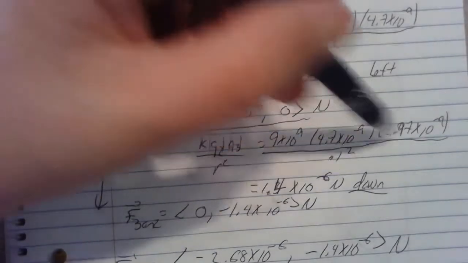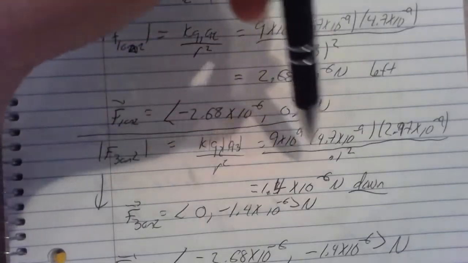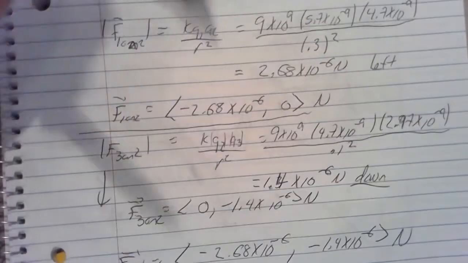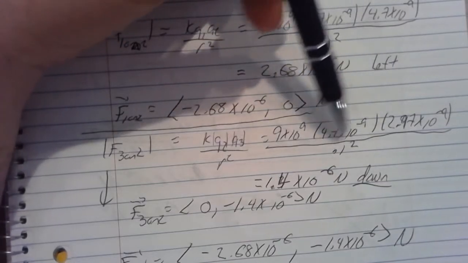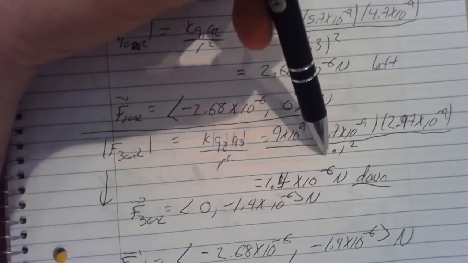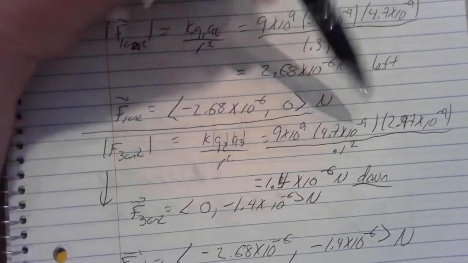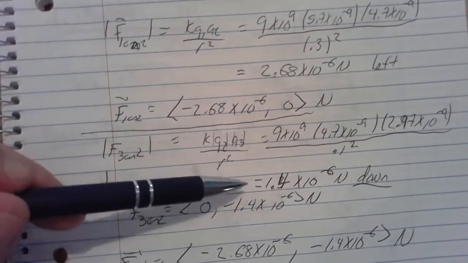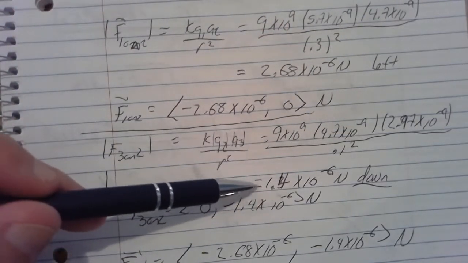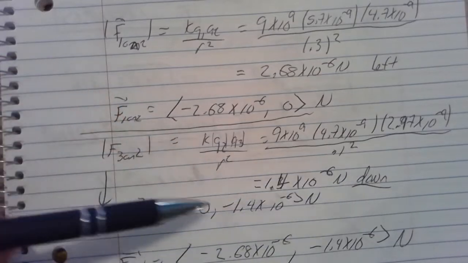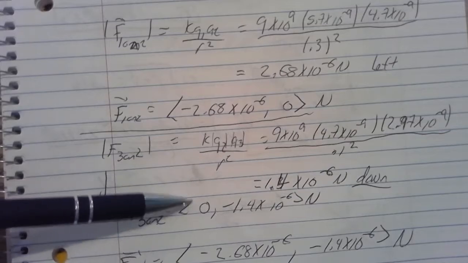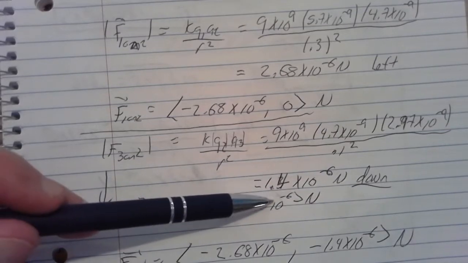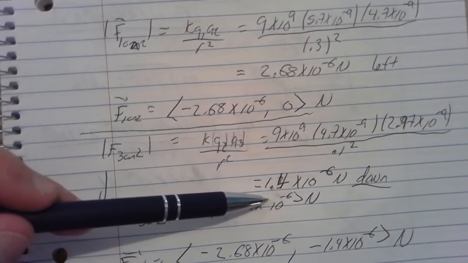For k, we'll always just use 9 times 10 to the 9th. The 2 charges' distance was 1 centimeter, 0.1 meters squared, and we get about 1.4 micronewtons in the downward direction. So as a vector, that's 0, negative 1.4 times 10 to the negative 6.